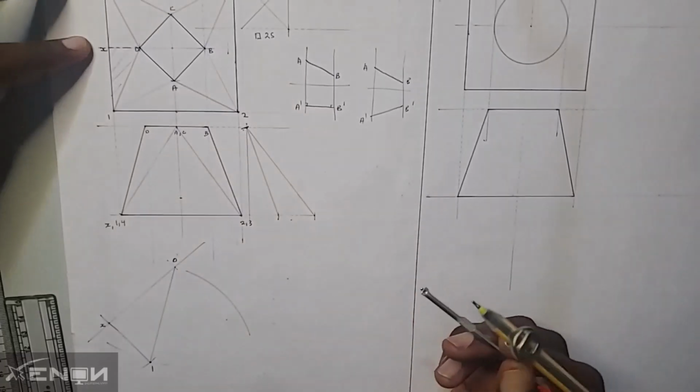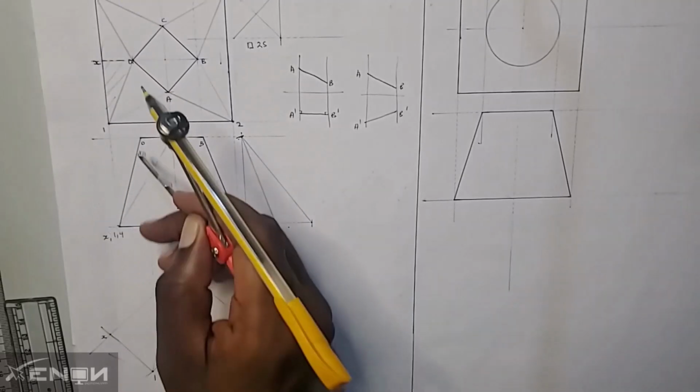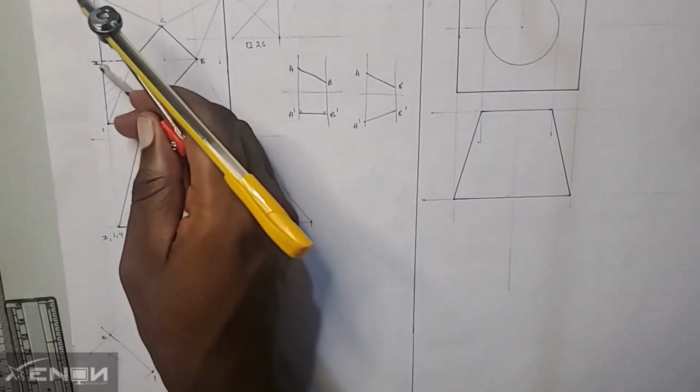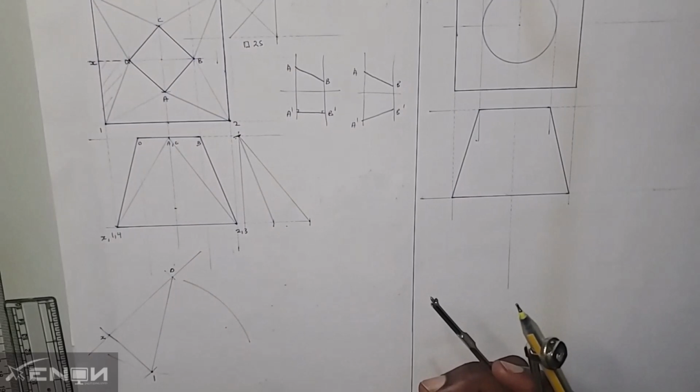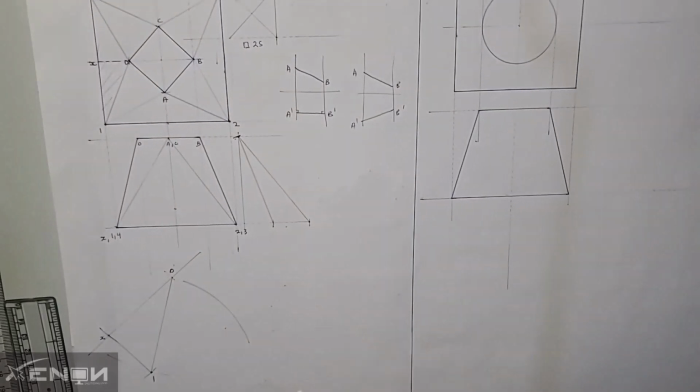Why? Because the same concept applies. XD is purely horizontal in the plan and is slanted in the elevation. So what is slanted is the true length of that line. Now, we are going to apply the same concept on line DA. I don't know if I'm still with you. If you're lost, try to rewind back and rewatch and try to get this concept.